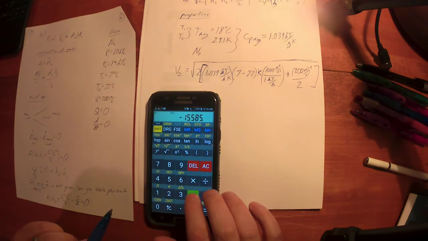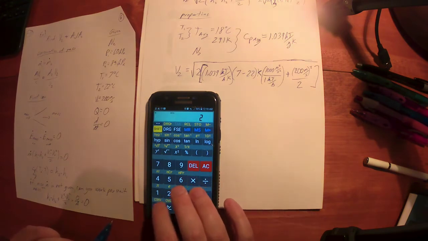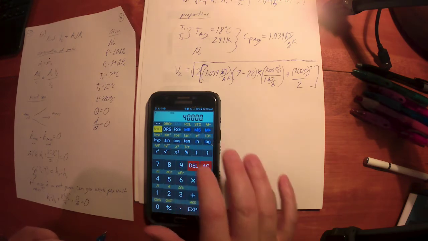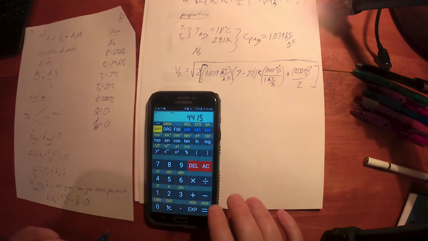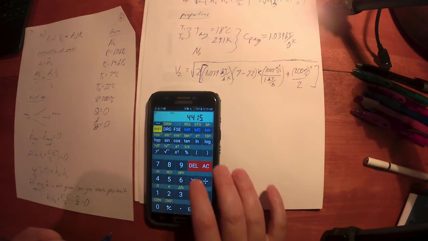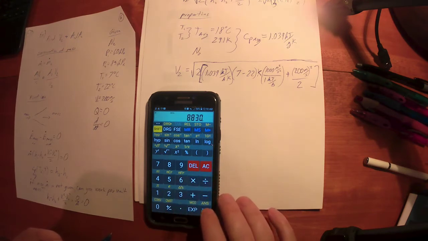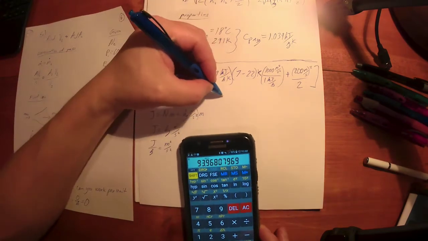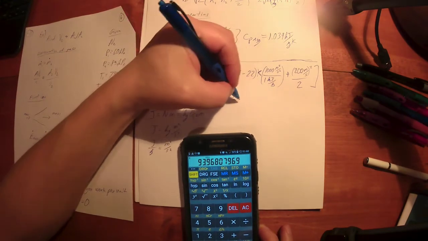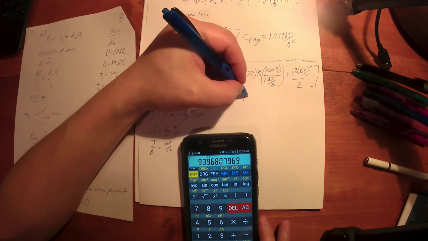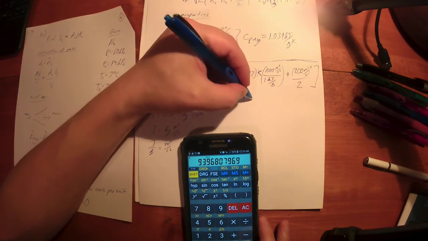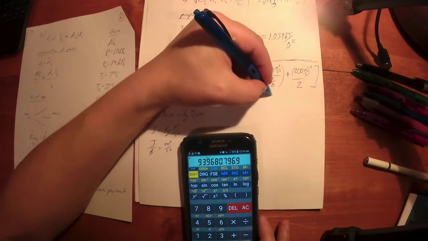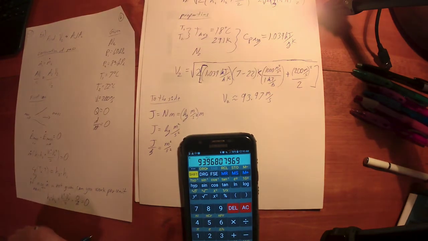So add to that 200 squared divided by 2. Perfect. So I'm going to multiply that whole thing by 2 and take the square root of the whole thing. And I'm getting about 94. V2 is about 93.97. You could say 94 and it wouldn't hurt my feelings. Meters per second.